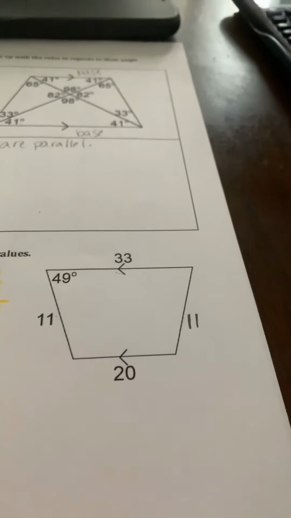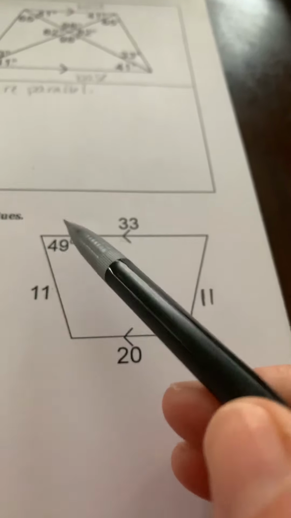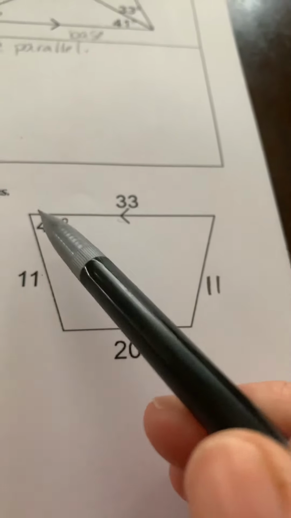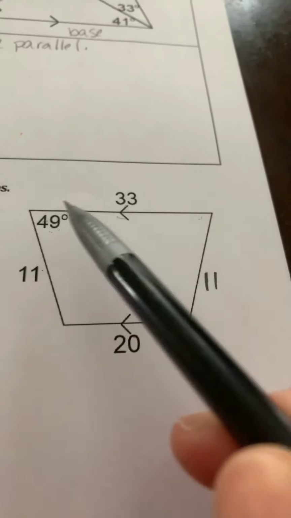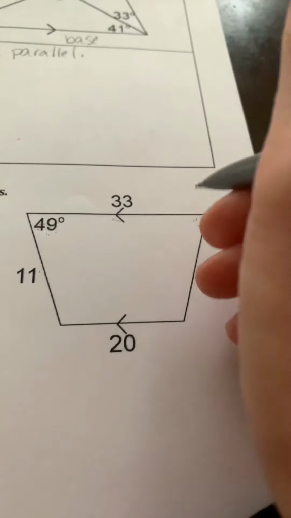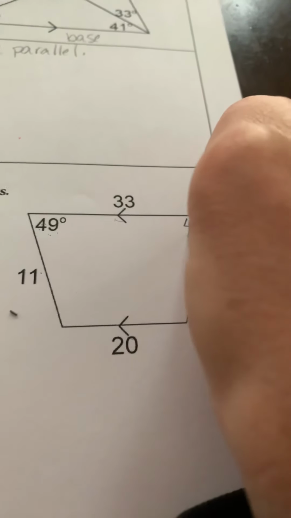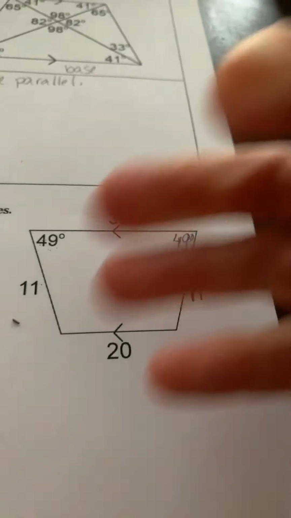Now, the other thing that we had noticed here was that we were given this angle measure of 49 degrees. Well, what do we know about the bases of the trapezoids? That they must be congruent. So if this is 49 degrees, this also has to be 49 degrees.